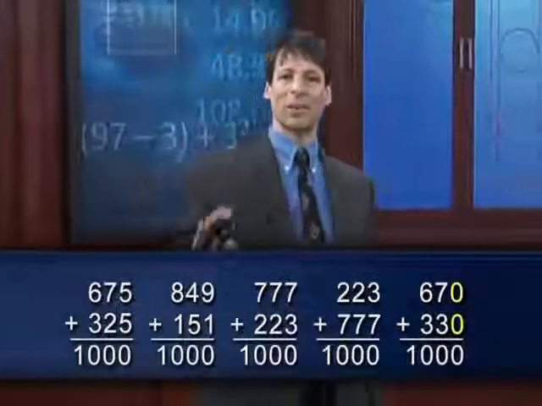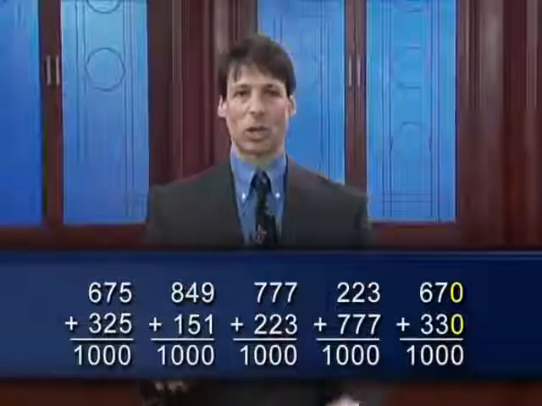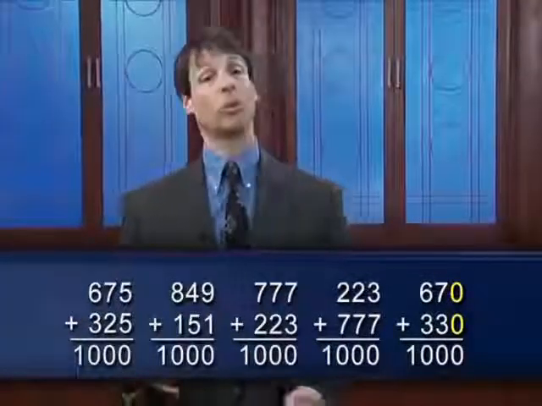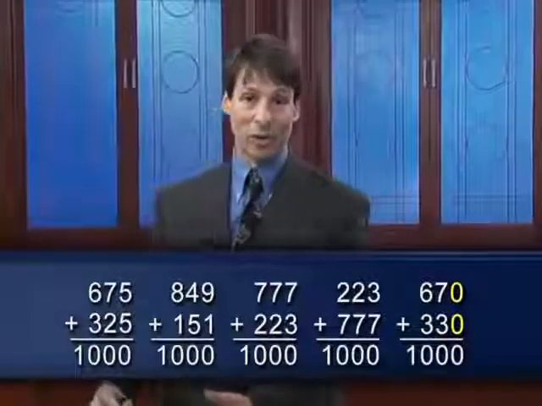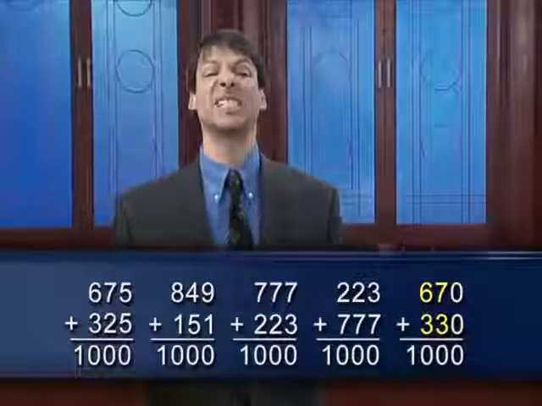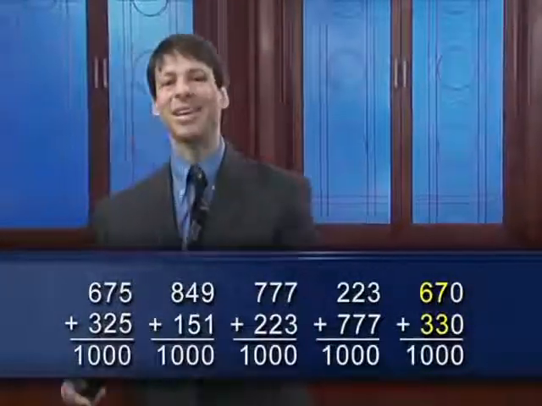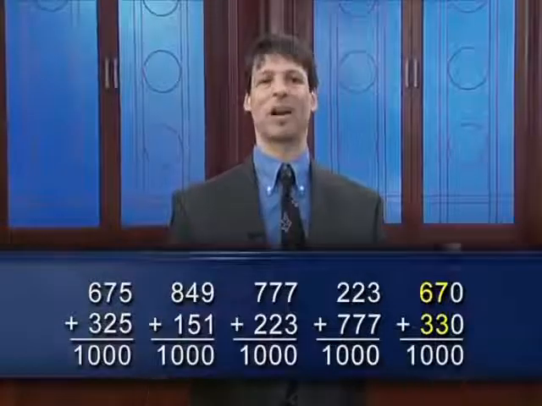But wait, there's another exception. If the original number ends in 0, then so will its complement. So with a problem like 670, the complement will also end in 0. And that's going to be preceded by the complement of 67. And the complement of 67 is 33, so that gives us a complement of 330.